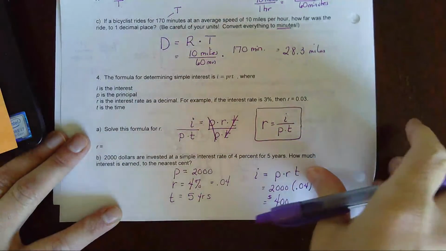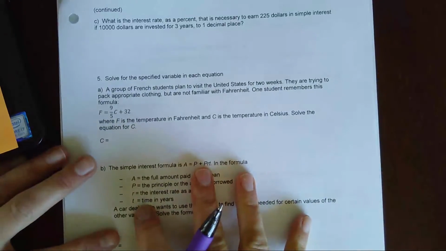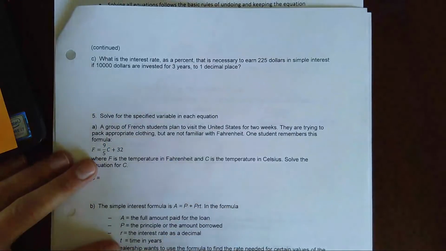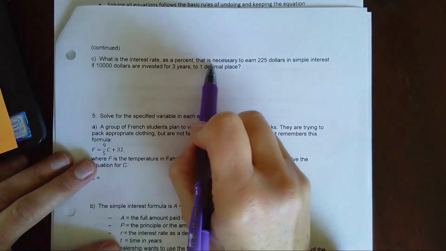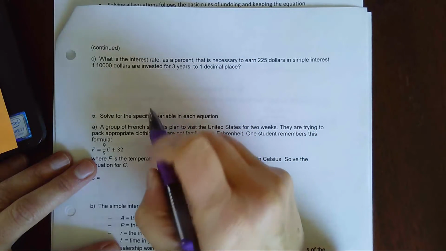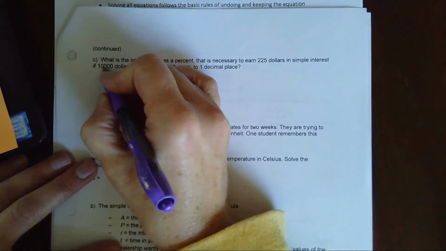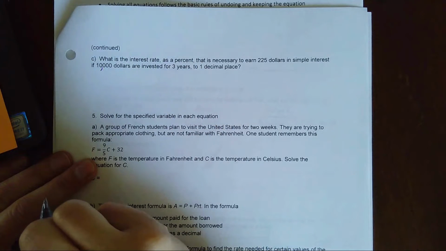We're going to come back to that formula a little bit. You have one using that formula in a while. Now it says, what is the interest rate as a percent that is necessary to earn $225 in simple interest if $10,000 is invested for 3 years?